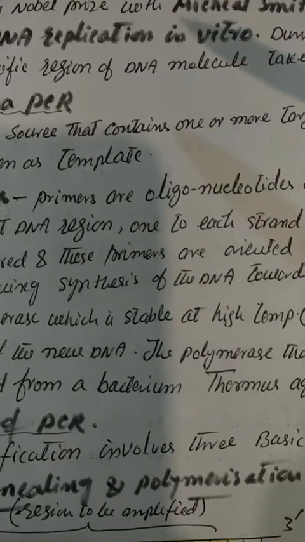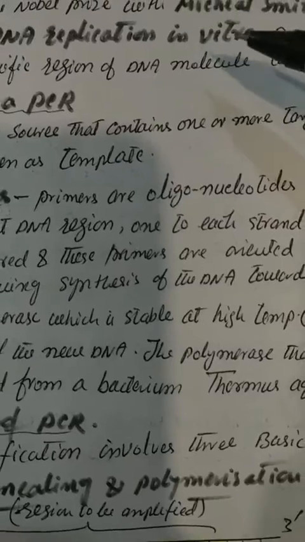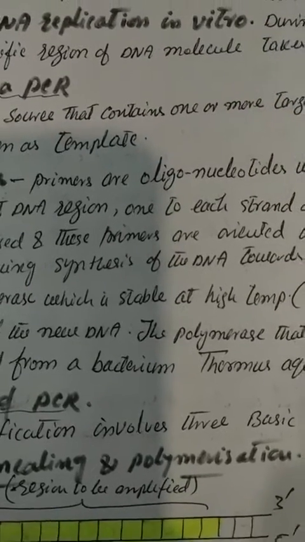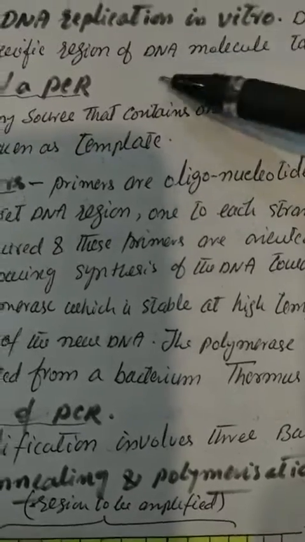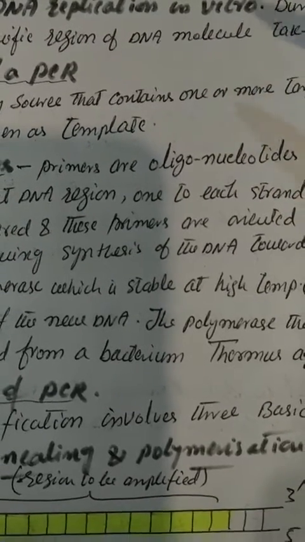PCR is basically DNA replication in vitro. During PCR, selective amplification of a specific region of a DNA molecule takes place.